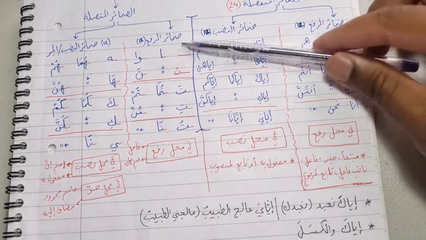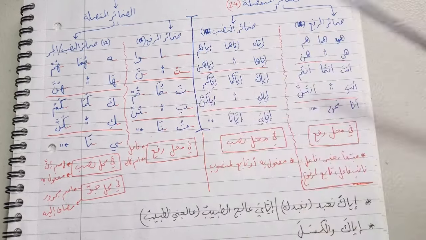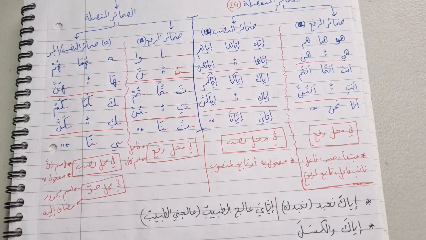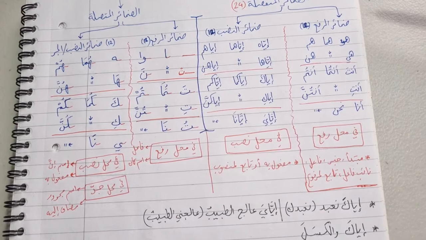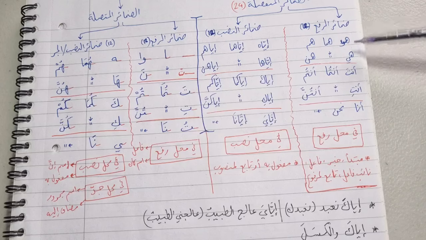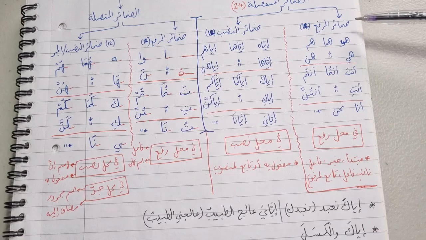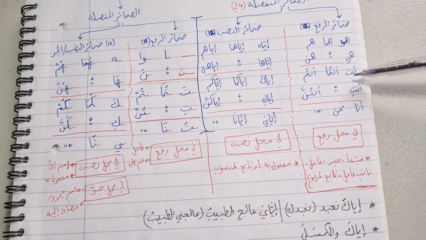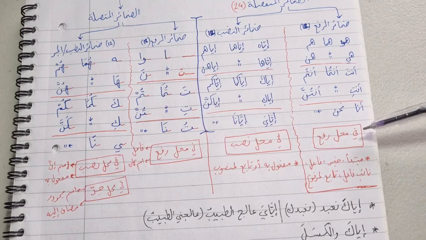1, 2, 3. And that is because the dama'ir are different levels. So we have the first level, dama'ir al-ghaybah, these are the third person. Dama'ir al-khitab, the second person. Dama'ir al-takallum are the first person.